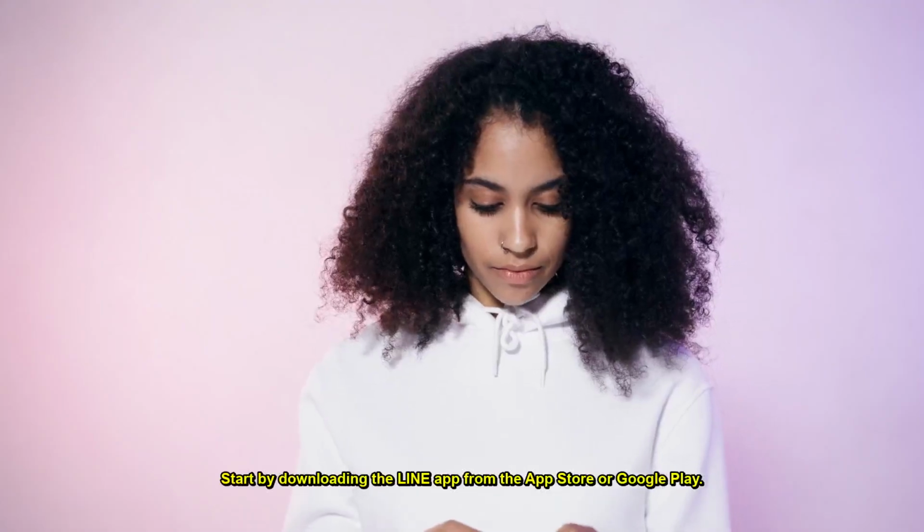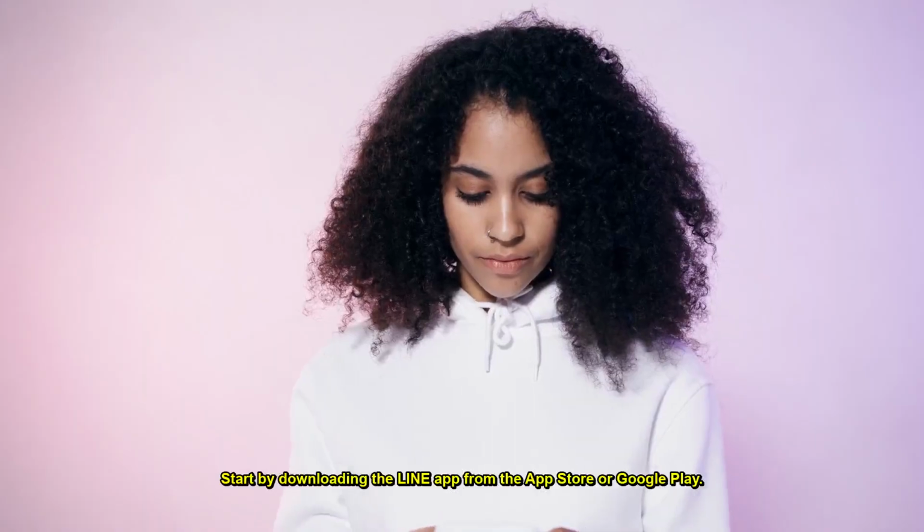Start by downloading the Line app from the App Store or Google Play. Create a Line account if you haven't already. Once logged in, navigate to the Friends tab. Click on Add Friends and search for the Line Official Account option.